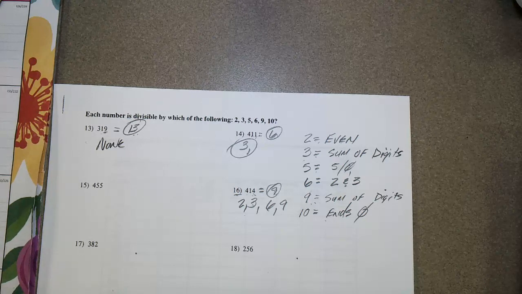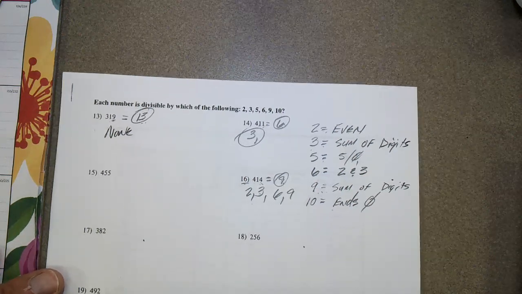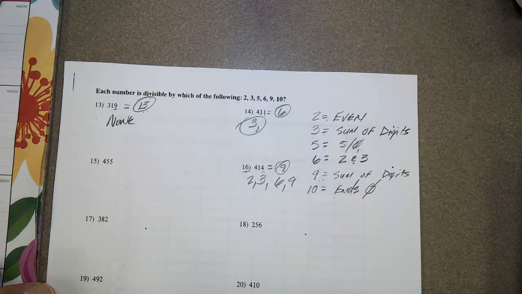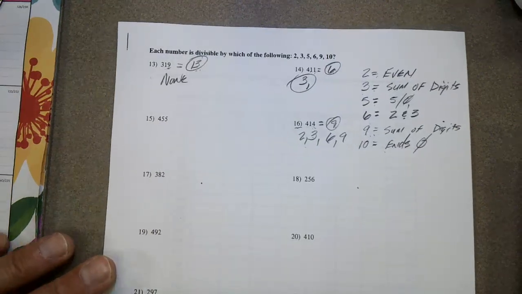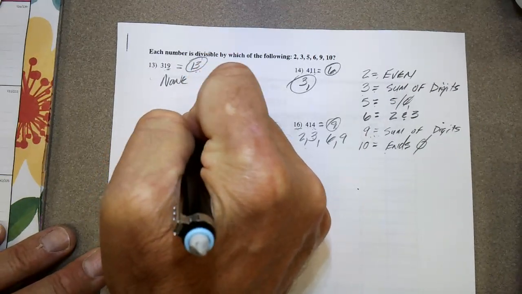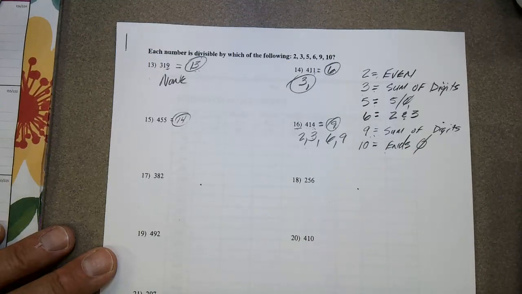Okay, so you're kind of getting the idea. We'll do one more together here, and then at home you can jump around and do this. You certainly aren't going to be able to do all of these, but I do want to show you the homework. It's a pretty quick, easy lesson, but it's a lesson that's vital. 455, the sum of the digits is 14, right? So let's go.